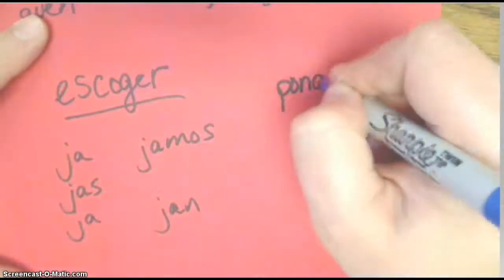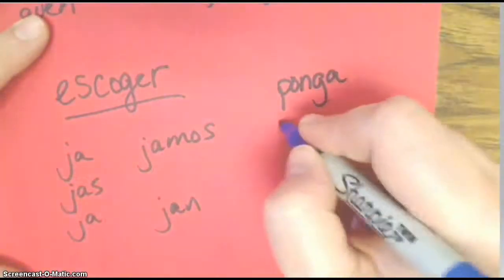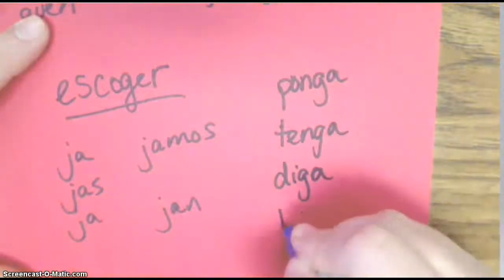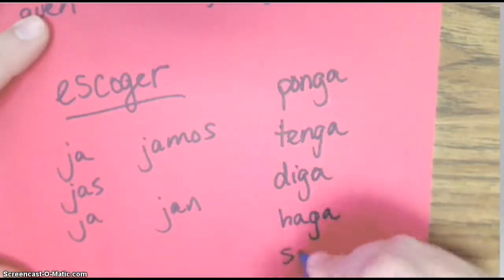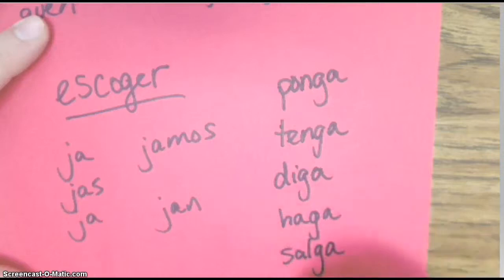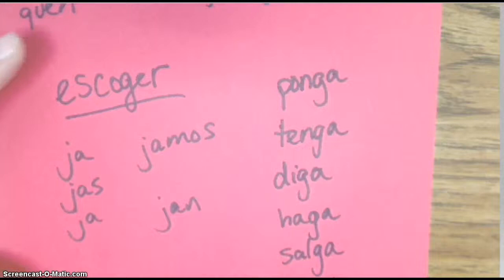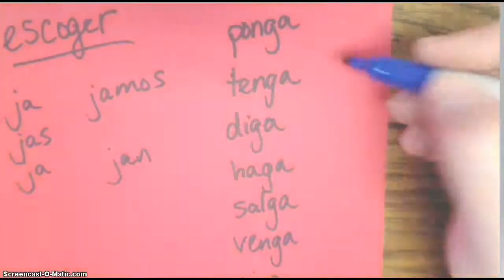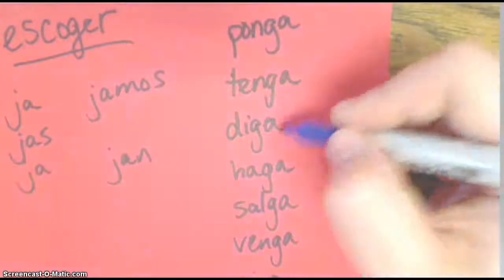And then I've got all my go verbs. Poner, which would be ponga, tener, tenga, decir, diga, hacer, haga, salir, salga, venir, venga, oír, oiga. I'm sure there's more that I can't think of right now. But those are some popular ones. And then I would make my chart with the rest. So, ponga, pongas, ponga, pongamos, pongan, tenga, tengas, tenga, tengamos, tengan.